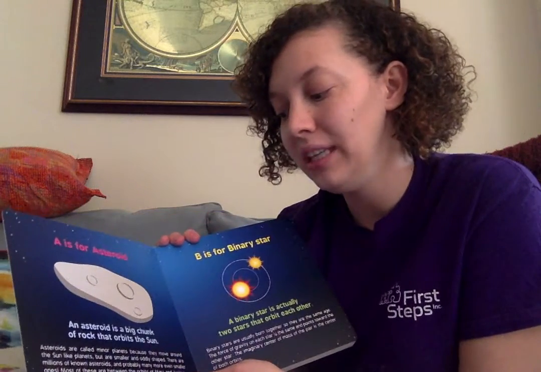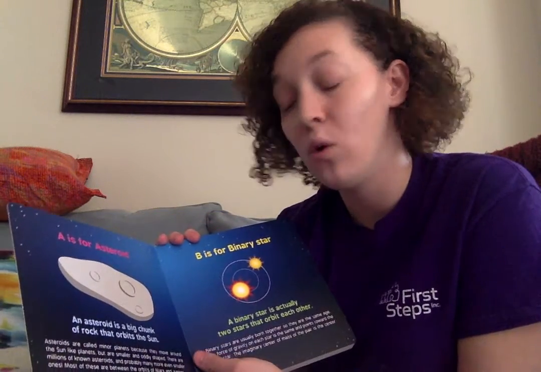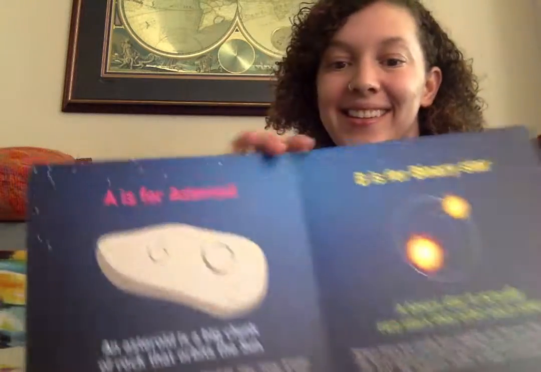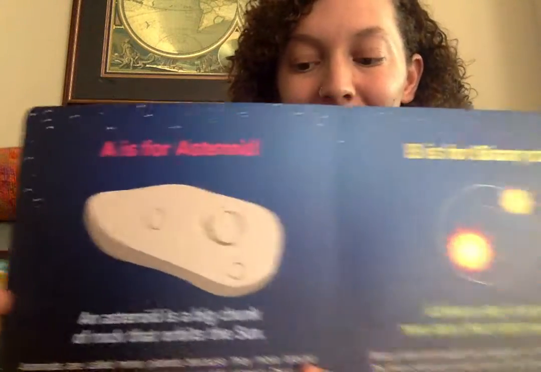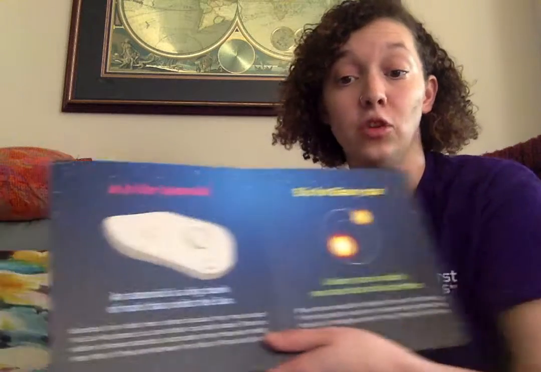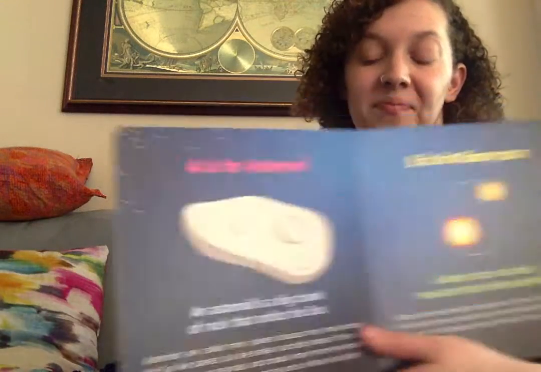A is for asteroid. An asteroid is a big chunk of rock that orbits the sun. You guys see the asteroid? That's pretty cool. Asteroids are called minor planets because they move around the sun like planets but are smaller and oddly shaped. There are millions of known asteroids and probably many more even smaller ones. Most of these are between the orbits of Mars and Jupiter. Do you guys see that?